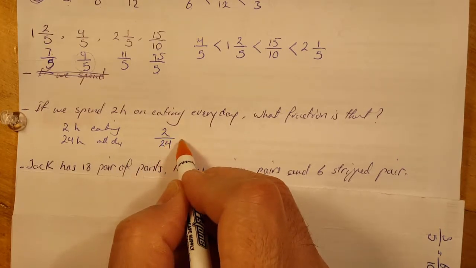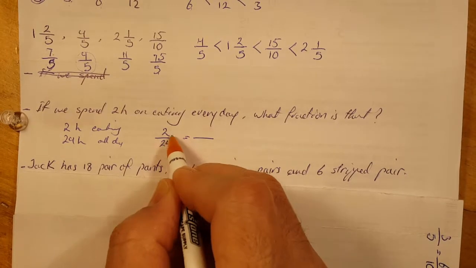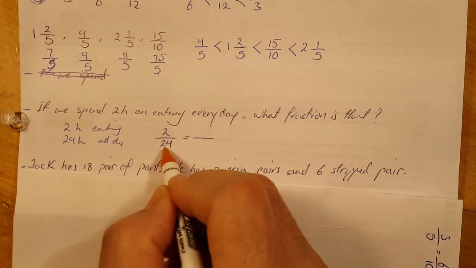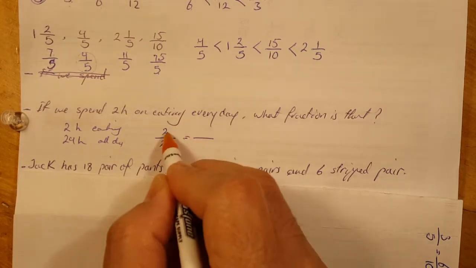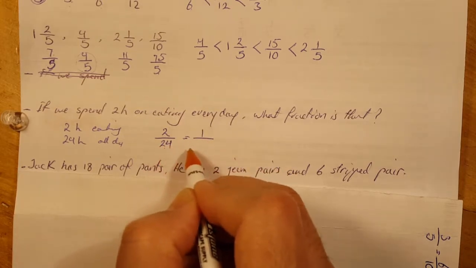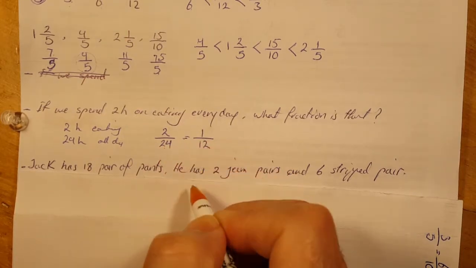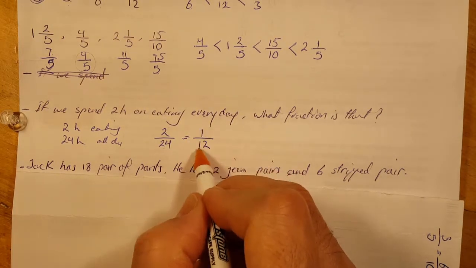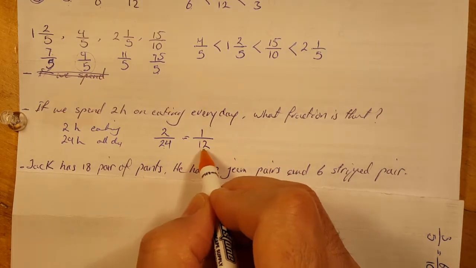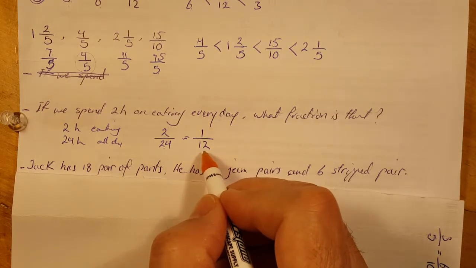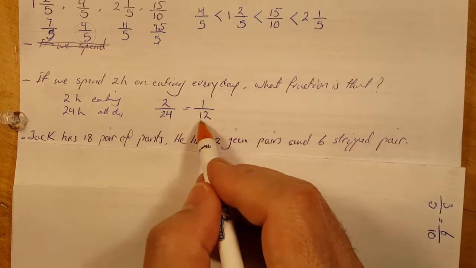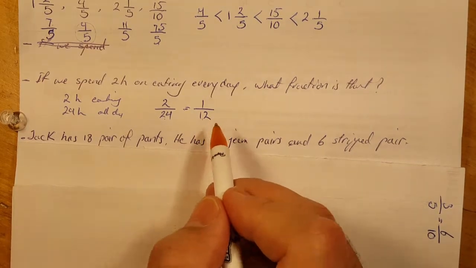But we have learned that we always want to switch to the simplest form. Both divided by 2. 2 divided by 2 is 1. 24 divided by 2 is 12. So we use 1/12 of our time on eating in a day. 1 over 12 of a day we spend on eating.